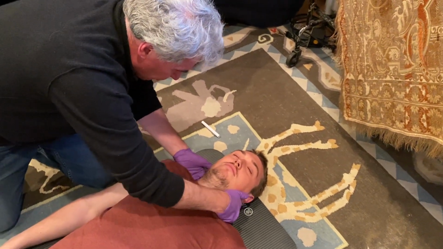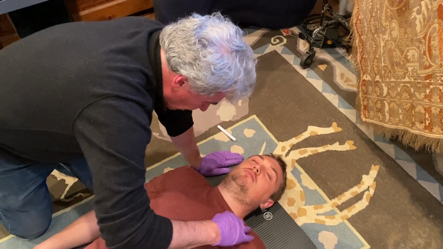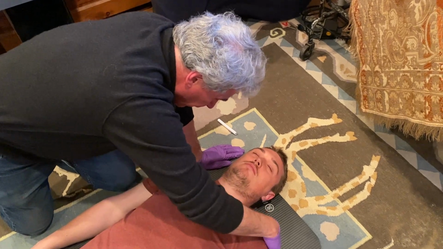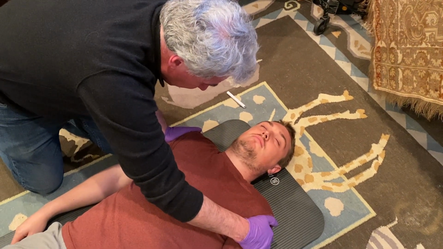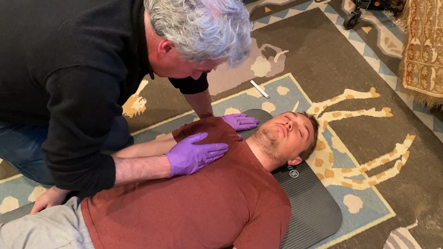Looking behind the neck for deformities. Now I'm going to check the clavicles, scapula, press the shoulders together, and check the chest. First the sternum.